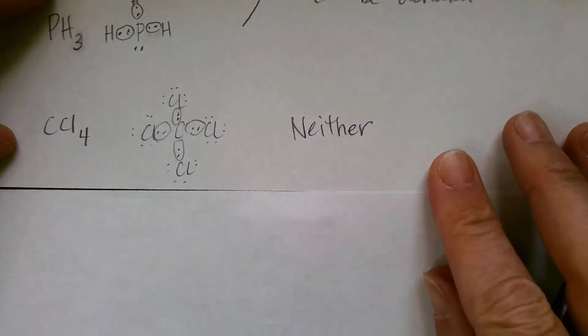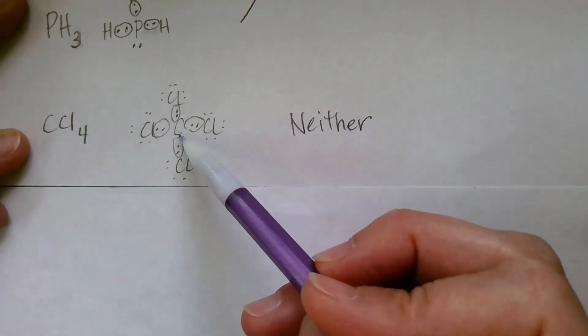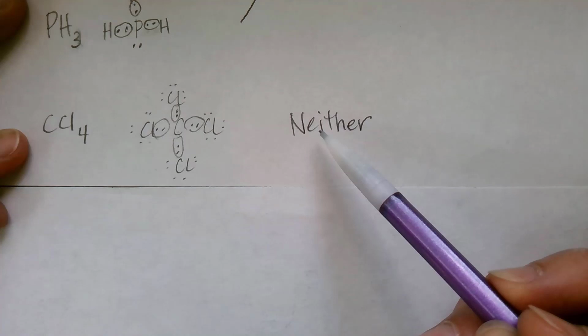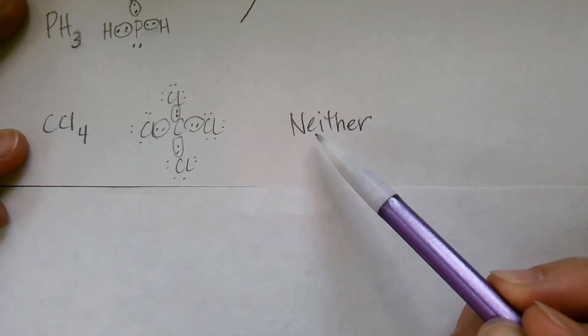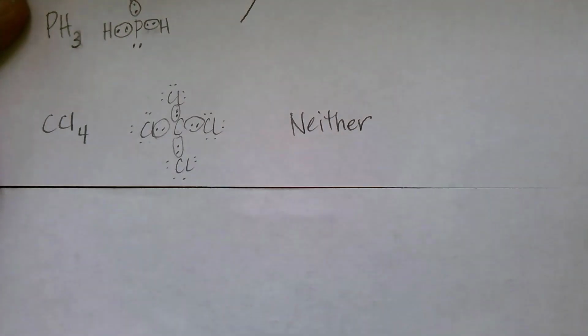Now when I look at carbon tetrachloride, our central atom is not deficient, and it doesn't have any non-bonding electrons that it can donate, so CCl4 would be neither.